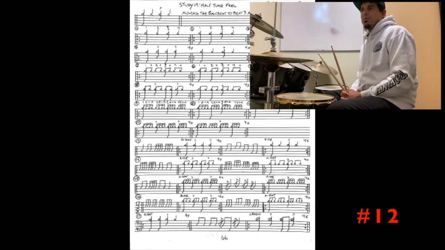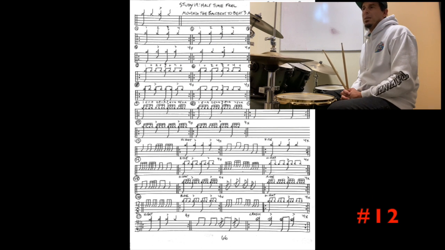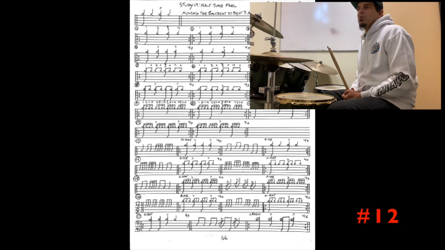Okay, for number 12, we're going to do a basic 16th note beat for 4 bars, and then we'll go into a halftime feel 16th note beat, and that's going to have bass drum on beat 1, snare on beat 3, and bass drum on beat 4.